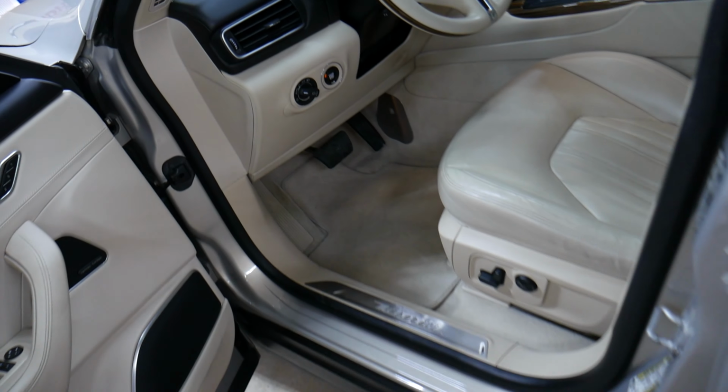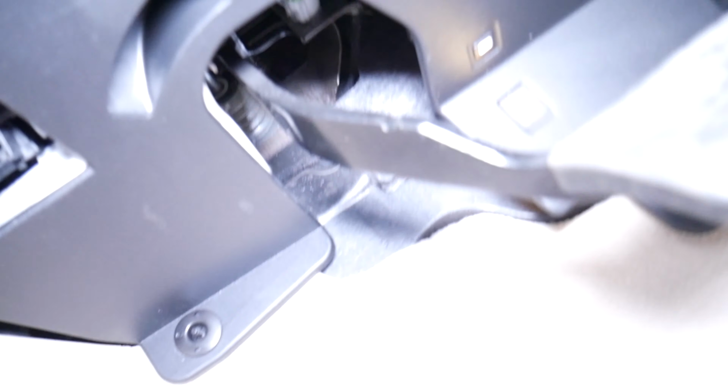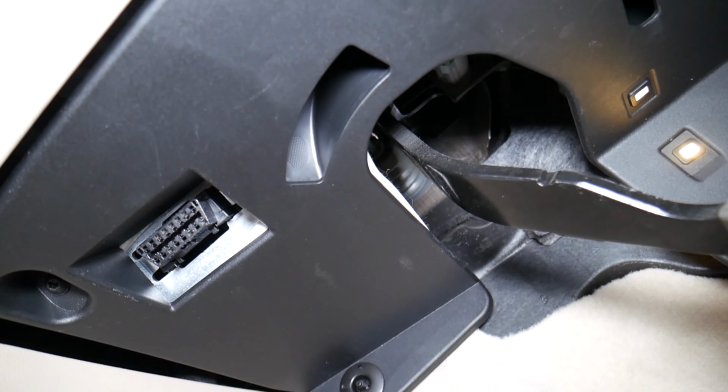So we need to find the OBD port on that Maserati. If you have Levante, Ghibli, Quattroporte, I think some people call it, it's right here, guys.